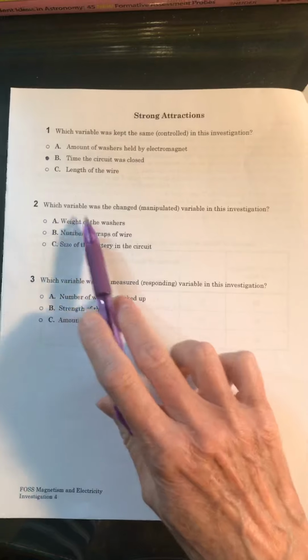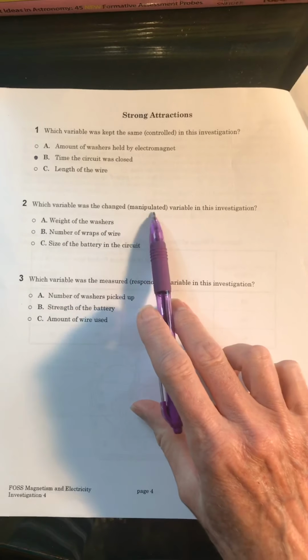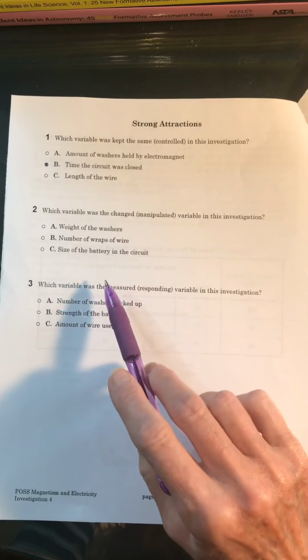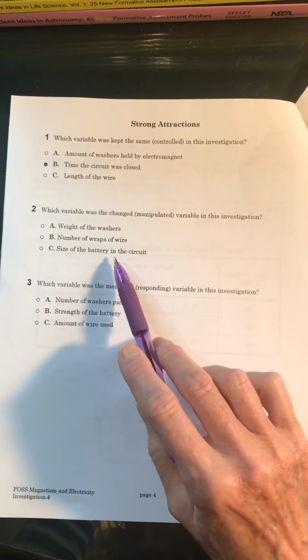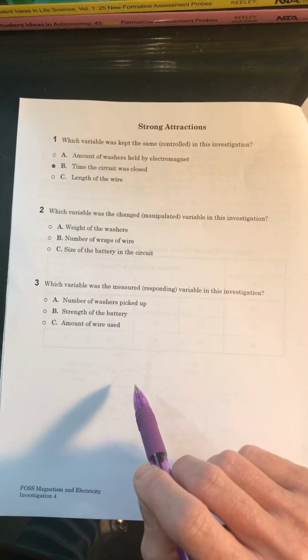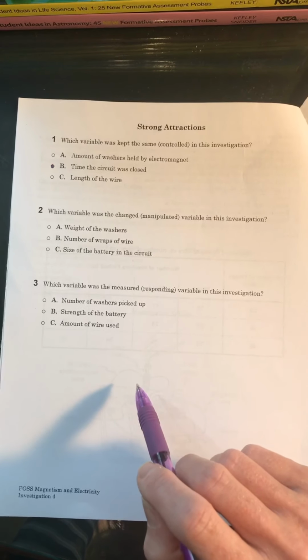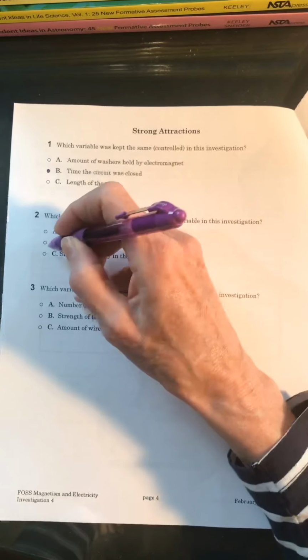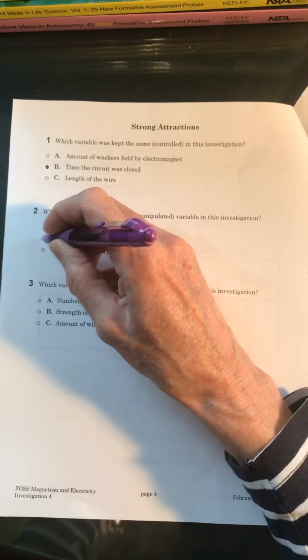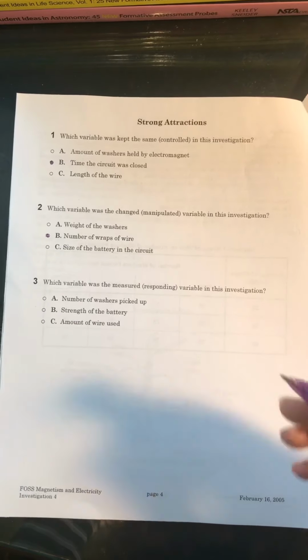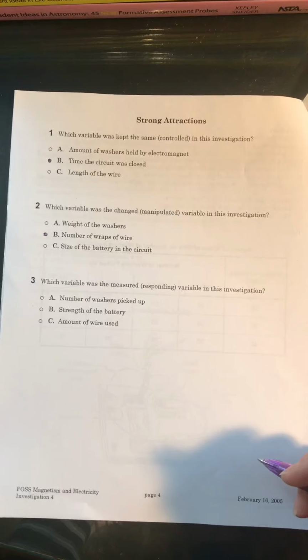Number 2, which variable was changed or manipulated in this investigation? The weight of the washers, the number of wraps, or the size of the battery in the circuit? You can pause the video and think about it. And you should have picked B. We were testing if the number of wraps affected the power of the magnetic force.